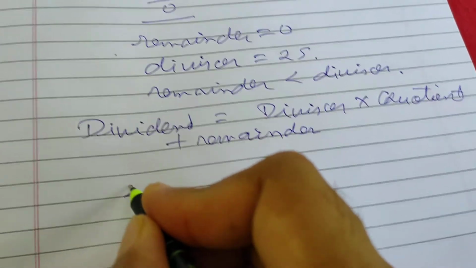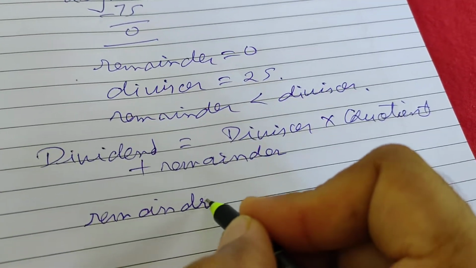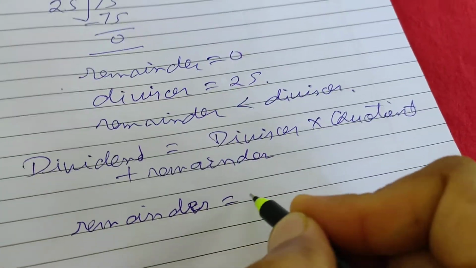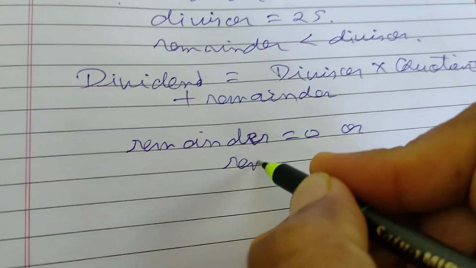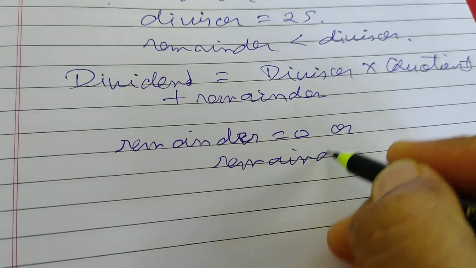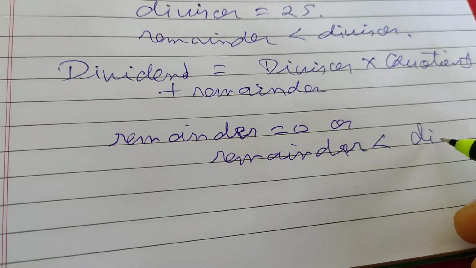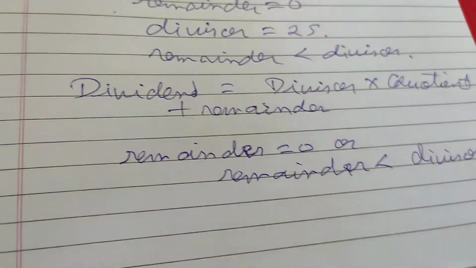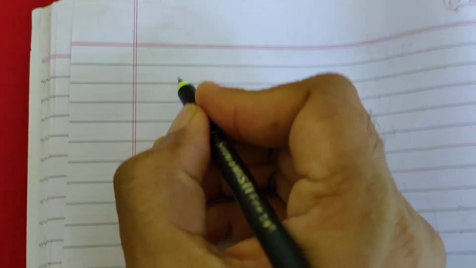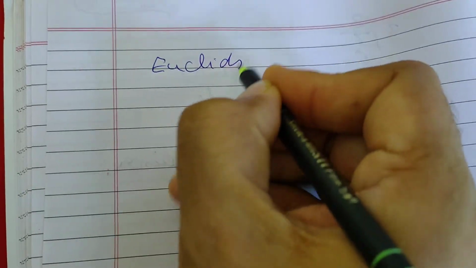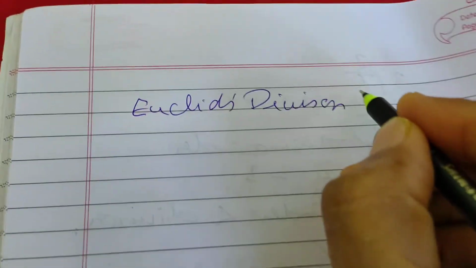And we have learned that the remainder is either 0 or less than the divisor. This very concept is known as Euclid's division lemma.